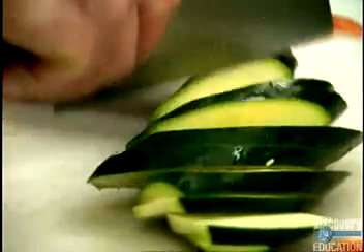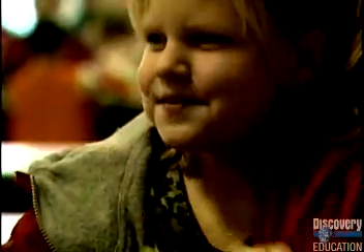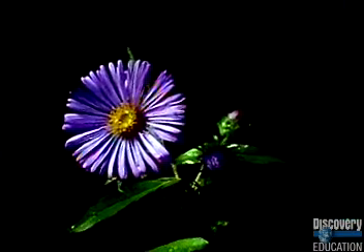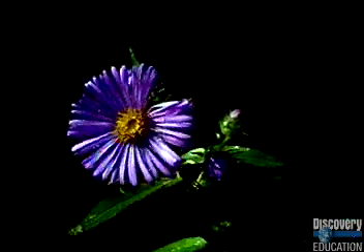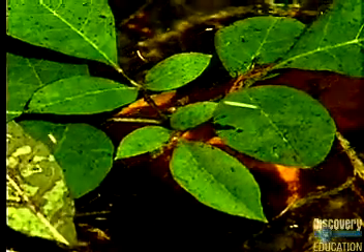Did you eat fruits, vegetables, or bread today? If so, then you were eating parts of plants. Just like people, plants need food and water to grow strong and healthy. How do plants get food? Plants need water and sunlight. They use these ingredients to make their own food.